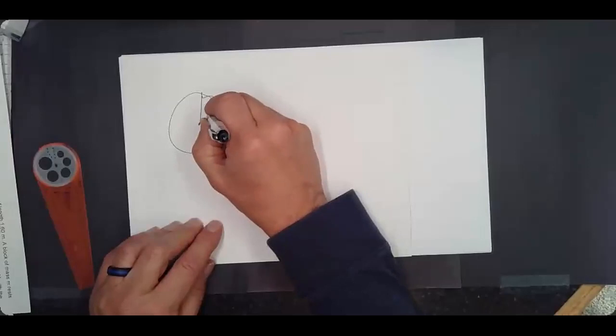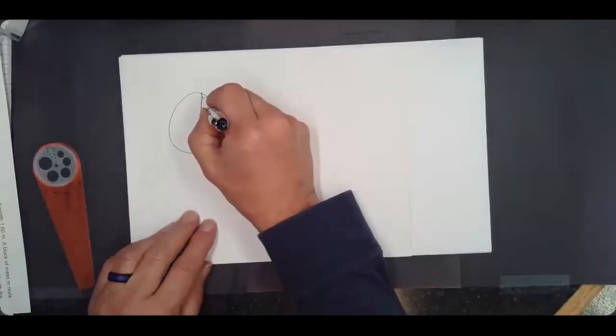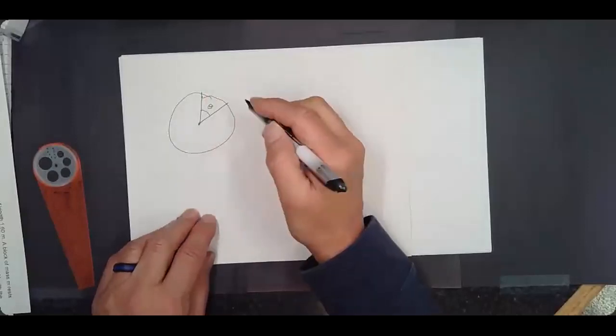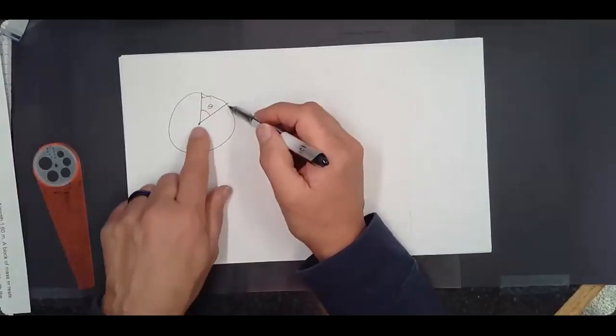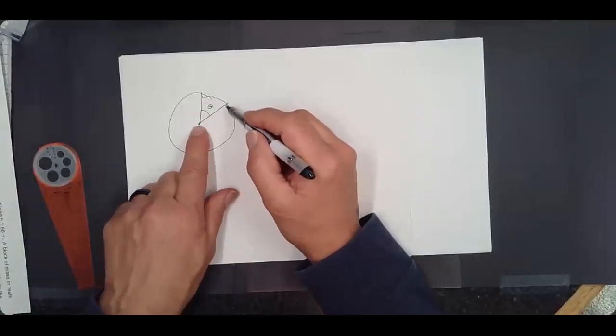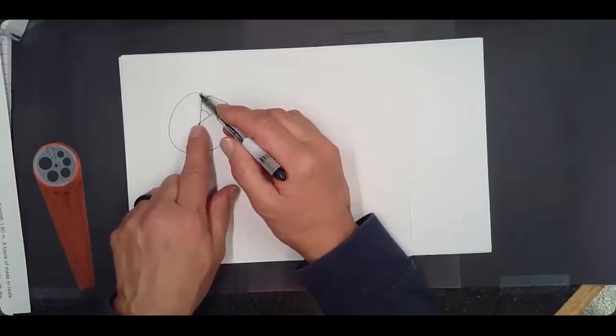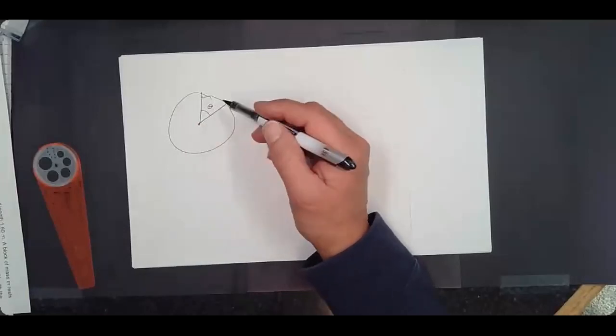We can imagine that that line has turned through an angle theta, so we'd have some sort of a displacement for this line. It turns out that every point along this line will have turned through the same angle theta about that center there.